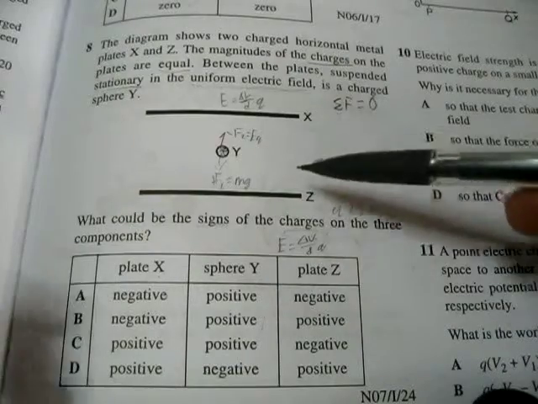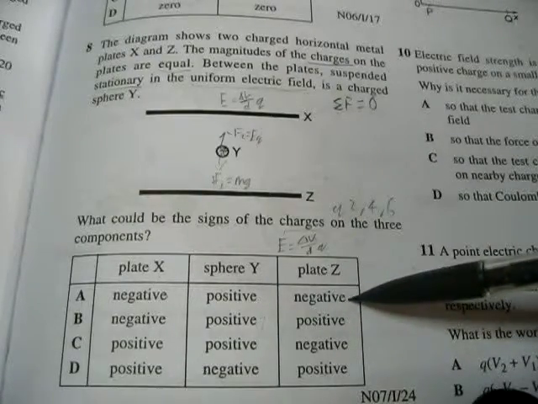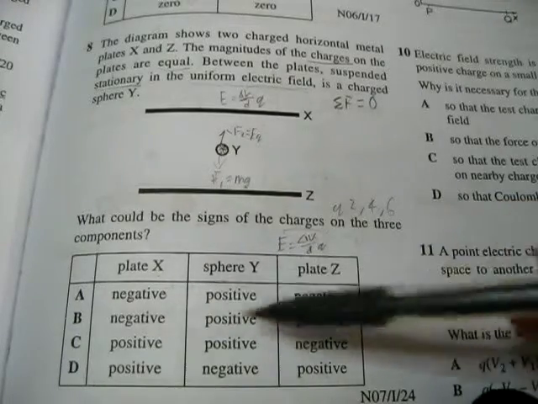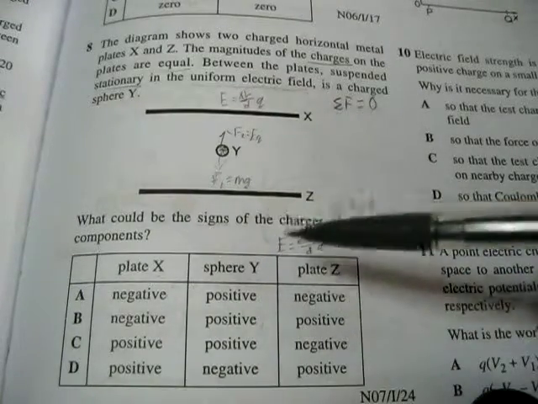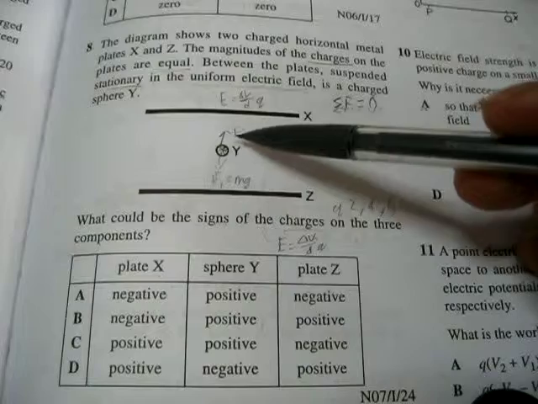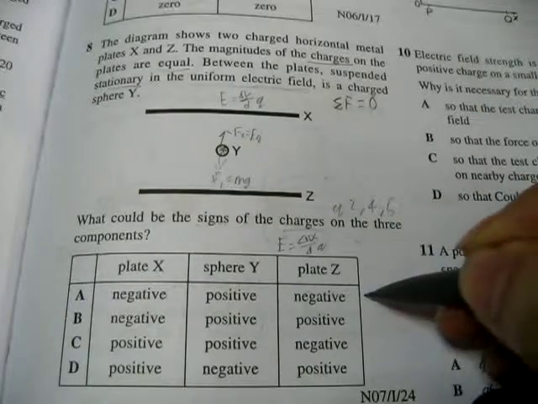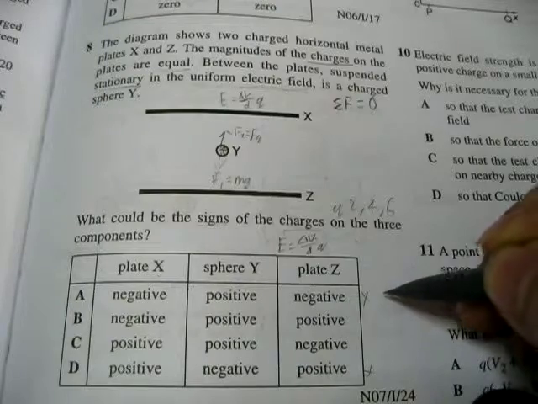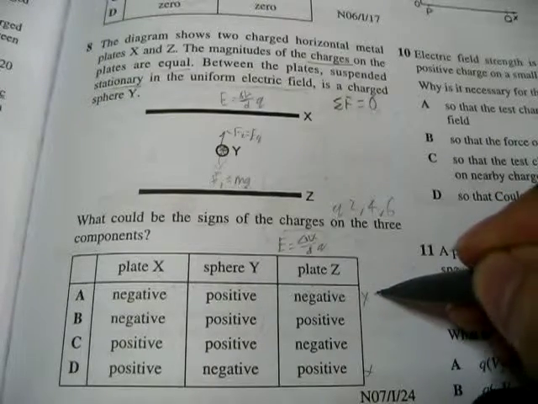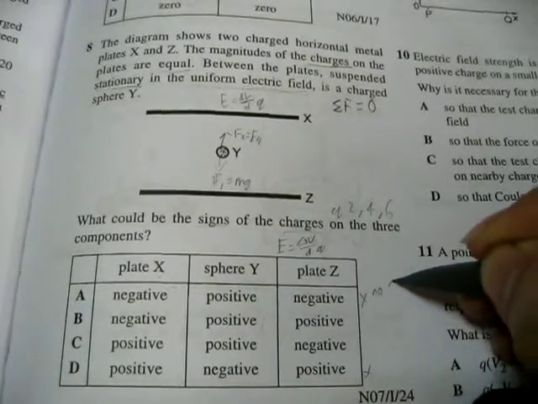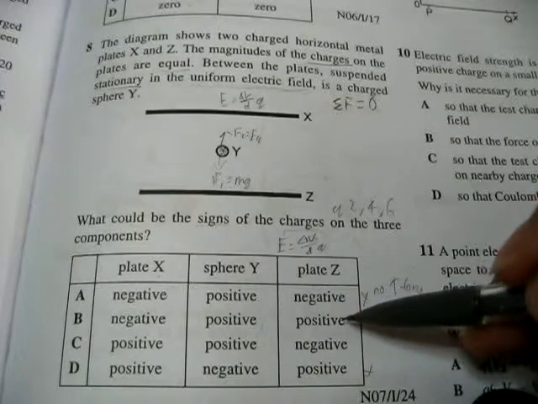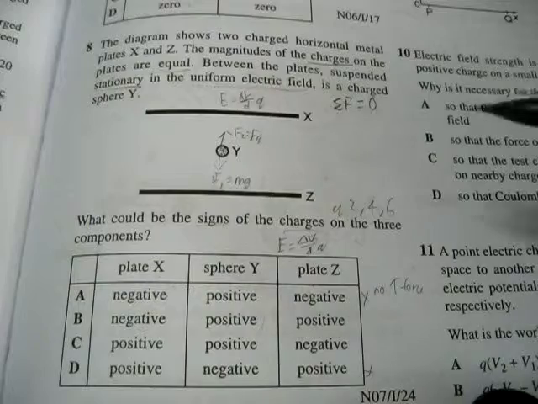What am I trying to say? If we have configurations A and D, where the plates have the same type of charge, there will be no upward force. So A and D cannot be the answer, because there is no upward force. Now let's look at B and C.